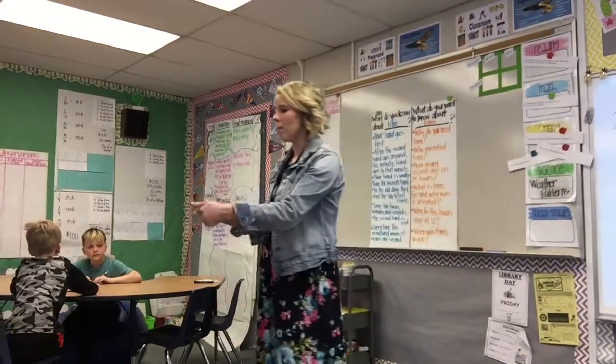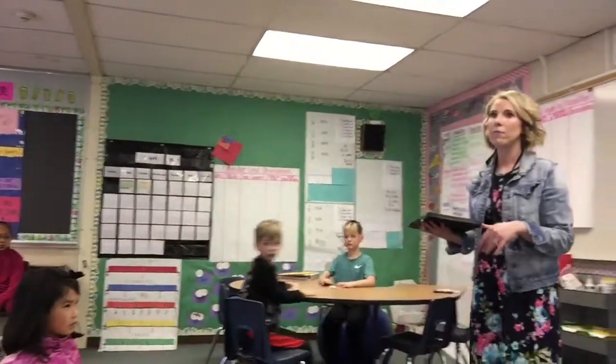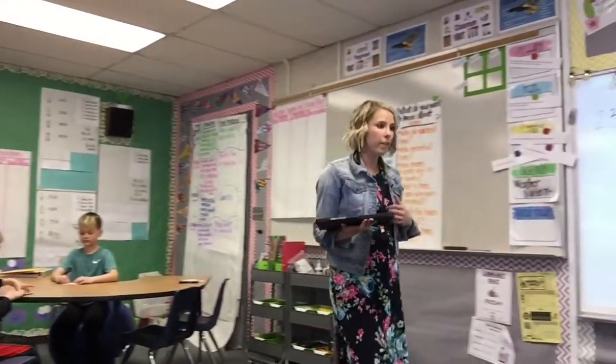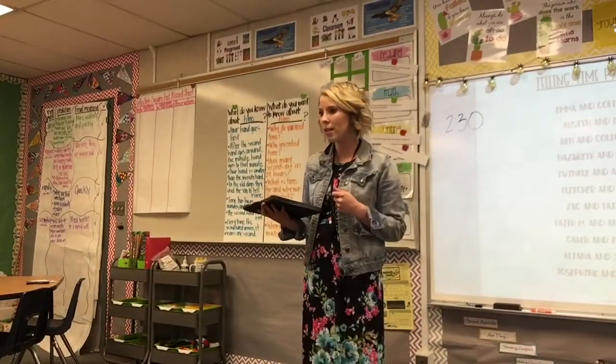I love how Amelia and Twinkle have their clocks nicely in front of them. Okay, I appreciate that. Remember, these are tools, not toys.